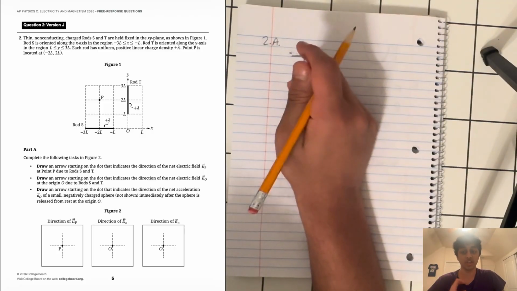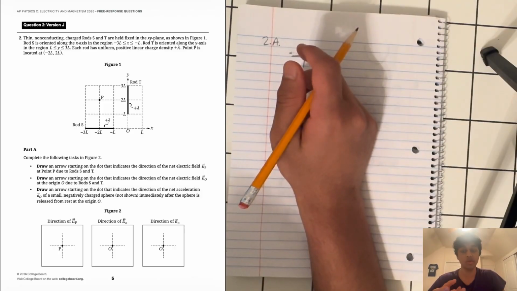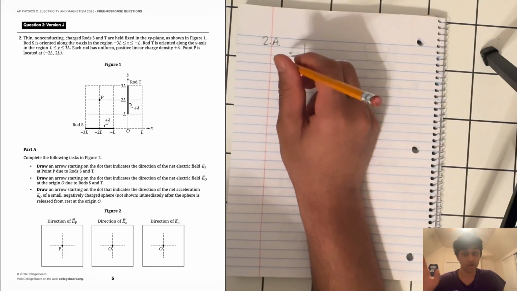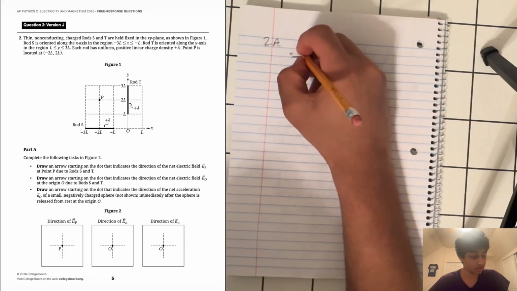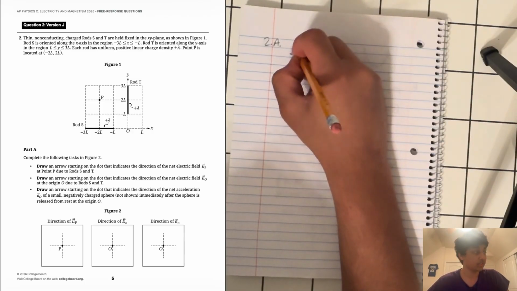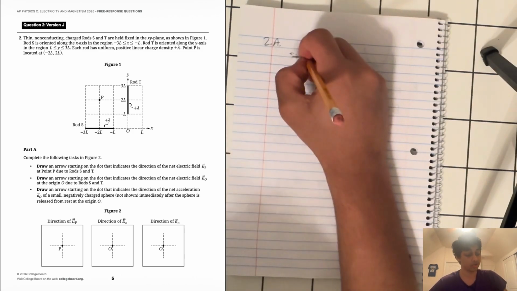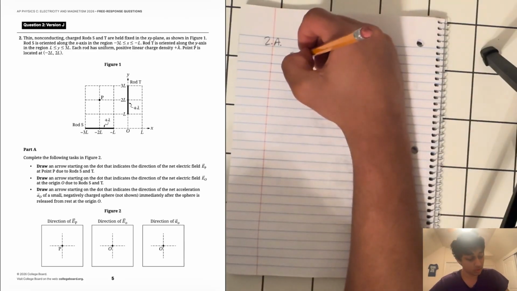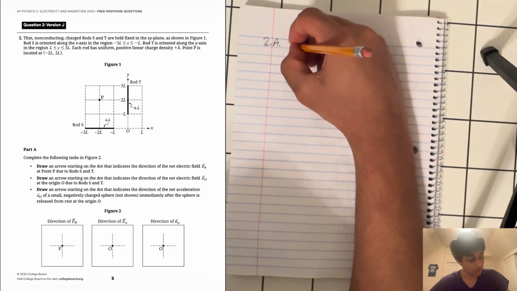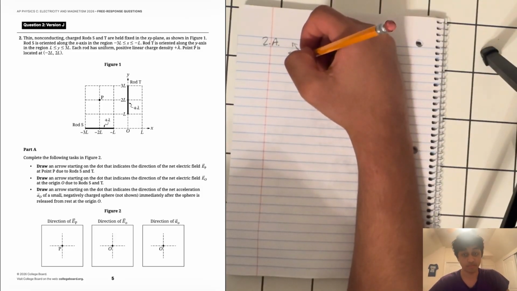Rod S is directly below point P, and similar to rod T, we can assume it's an almost uniform electric field at point P, and because it's also positively charged, the electric field from rod S will be pointing straight up. So we can see that these are the two components of the electric field. Because these are two components of the electric field, the net electric field will be pointing at an almost 45-degree angle up and to the left at point P.